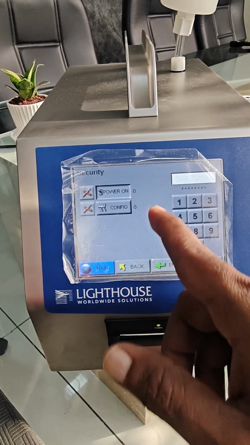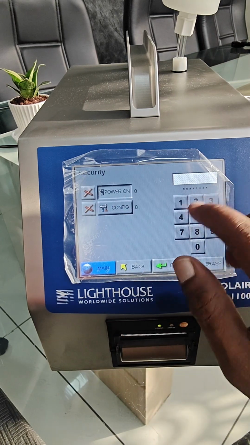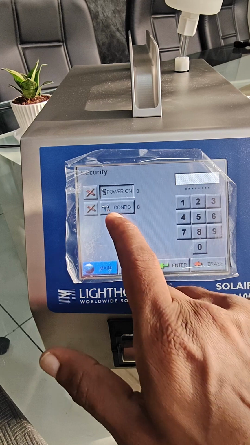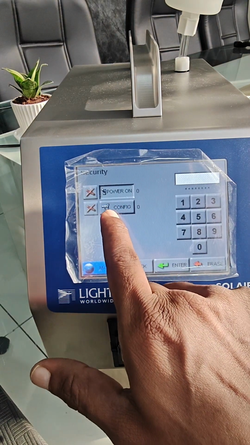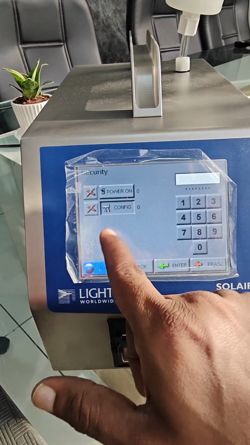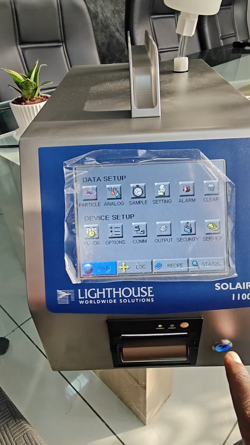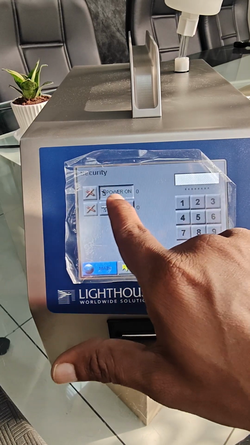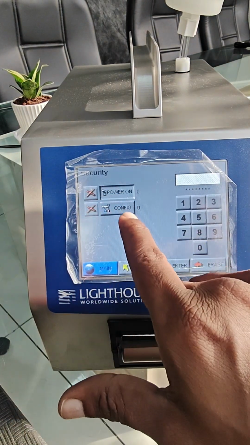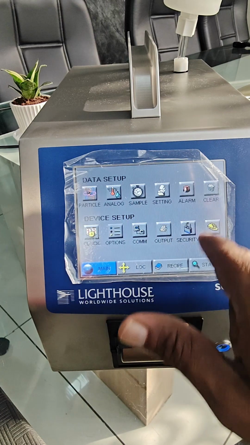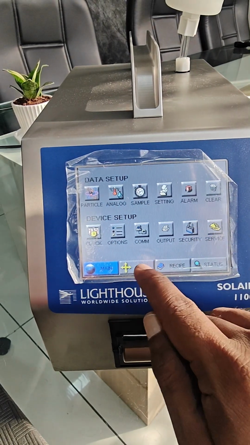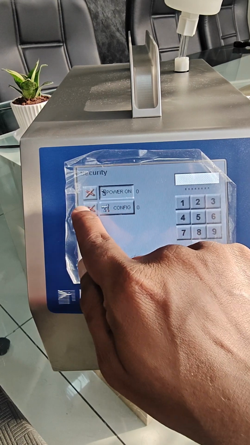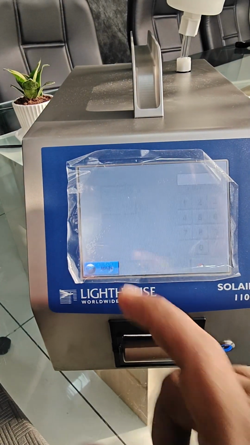Now this is security. Do you want power on security, then you have to have a digital distance security, as well as if you want no one can change the configuration, so you can have this also. So whenever you press on and start up, you will get a password, that is power on password. Right now it is disabled, and if you want this configuration menu to be disabled, then it will be enabled after this successful password of this corner. So you can select this one also.